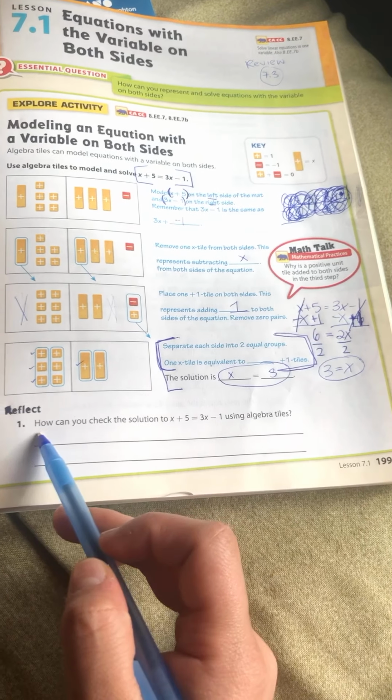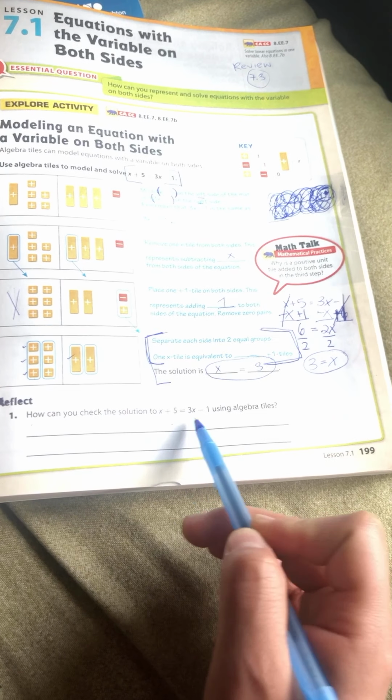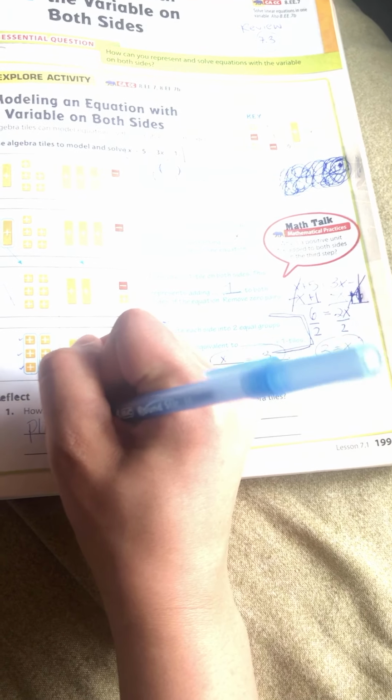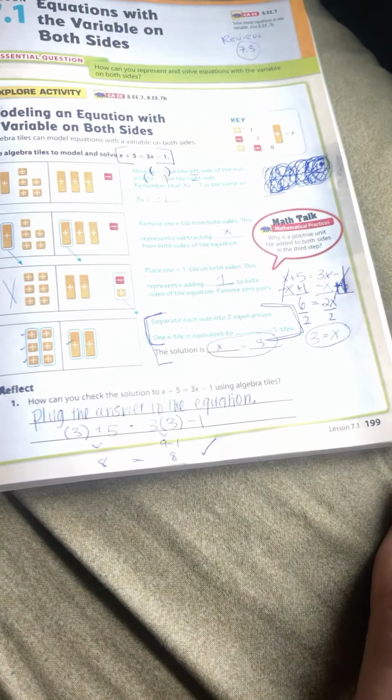And now, how can you check the solution for this? All we have to do is plug it in. If I have x as 3 plus 5 equals 3 times 3 minus 1. So 3 times 3 is 9 minus 1 is 8. And 3 plus 5 is 8. Does 8 equal 8? Yes, it does. That means you got it correct.